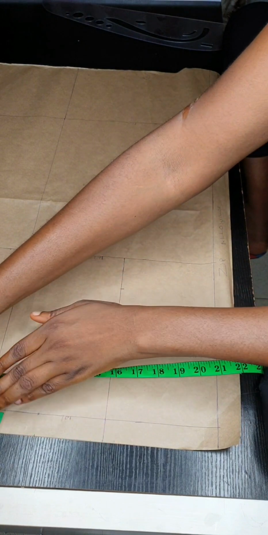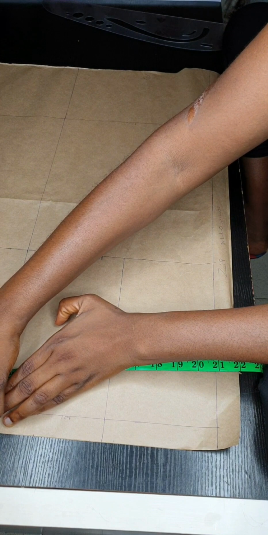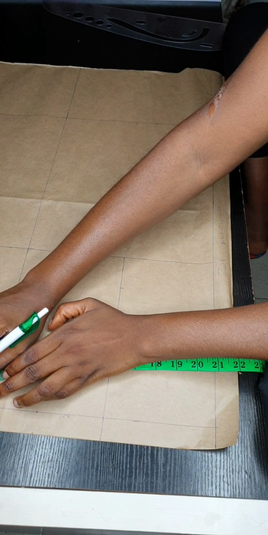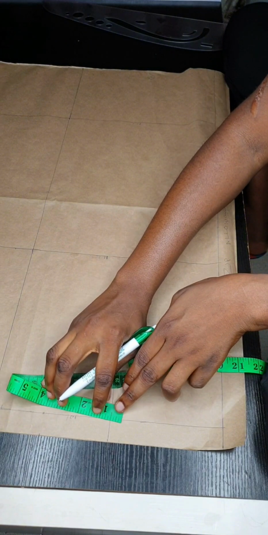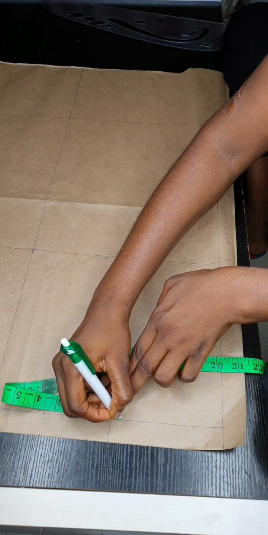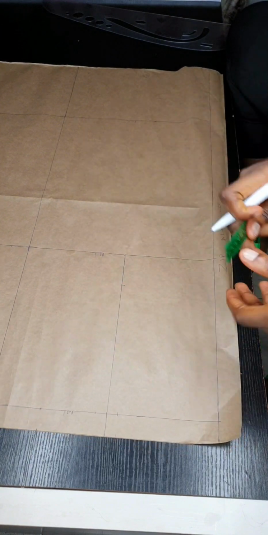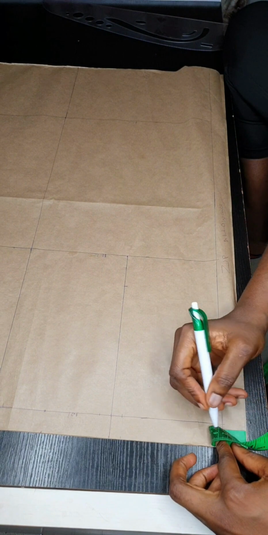So I'm going to take 1 inch as that half and mark it on the other side. The same thing for the waistline. I got 2.5, so I'm going to mark it. I want to take 1 inch for that measurement, and the other 1 inch, I'm going to take it in.